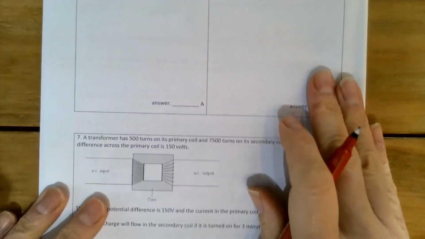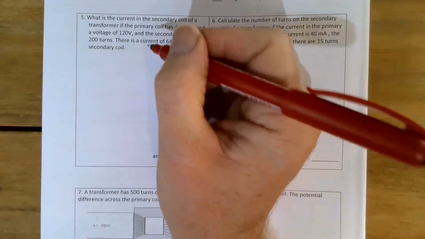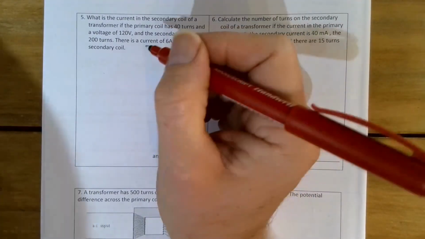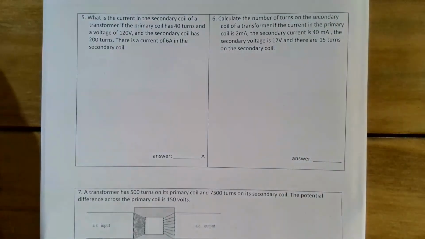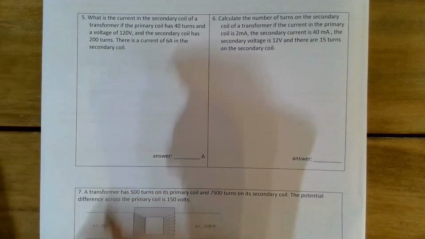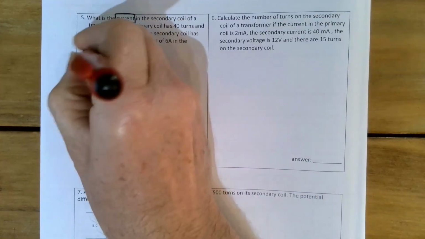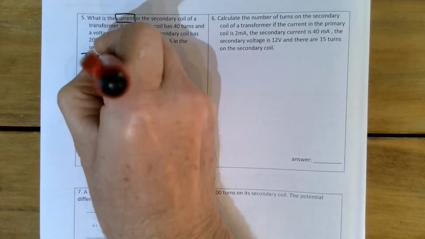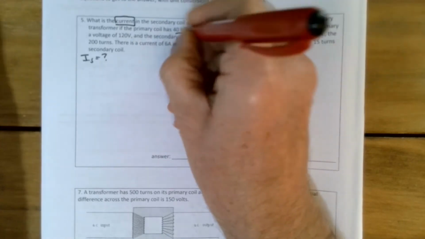So we've now got 2 more questions. Now these 2 questions here have got errors in them, so we do apologise for these. What we've got to do then is find the current in the secondary coil. So this is IS, and we don't know what that is. So what is the current in the secondary coil of a transformer if the primary coil is 40 turns?